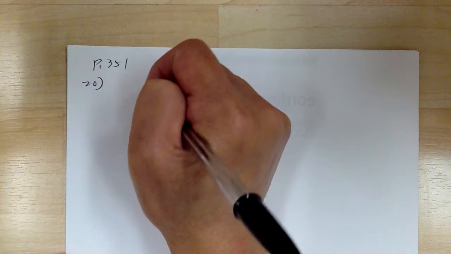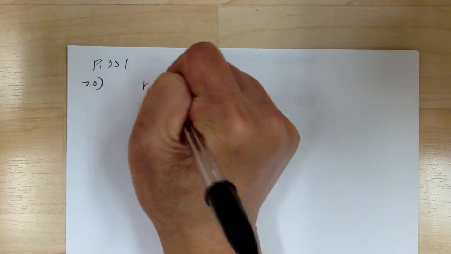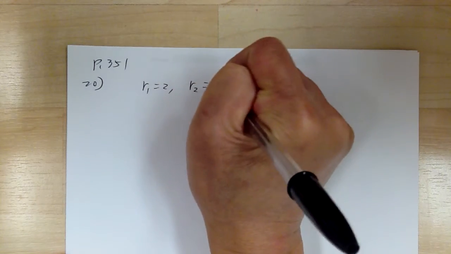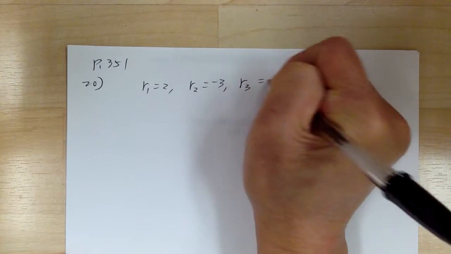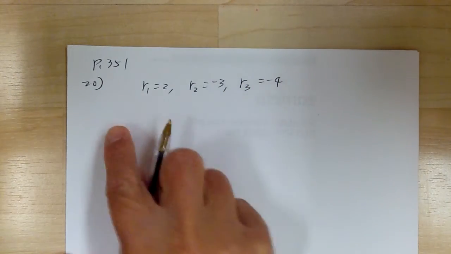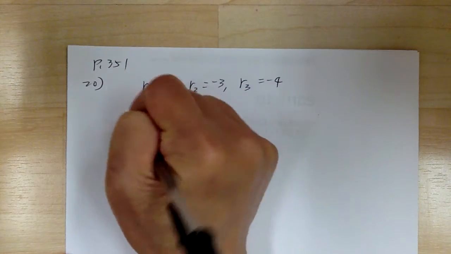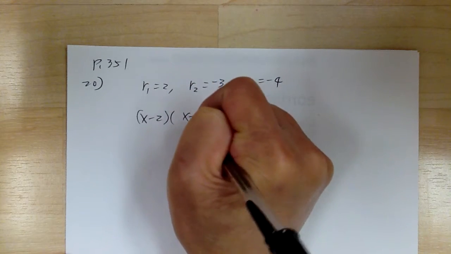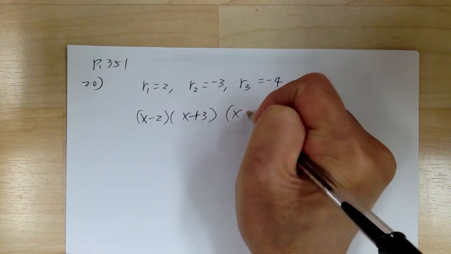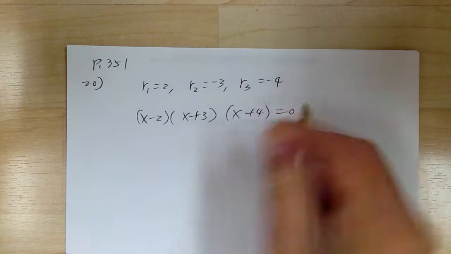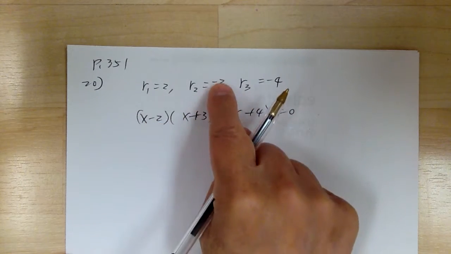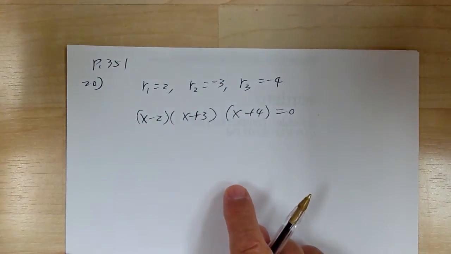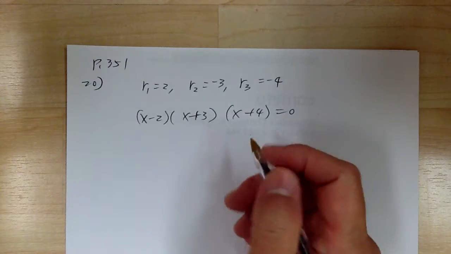So number 20, your R1 equal to 2, R2 equal to -3, R3 equal to -4. So your equation would be x minus 2, x plus 3, and x plus 4 equal to 0. So again, this answer came from here, this answer came from here, this answer came from here. So now all you have to do is just go and multiply out.